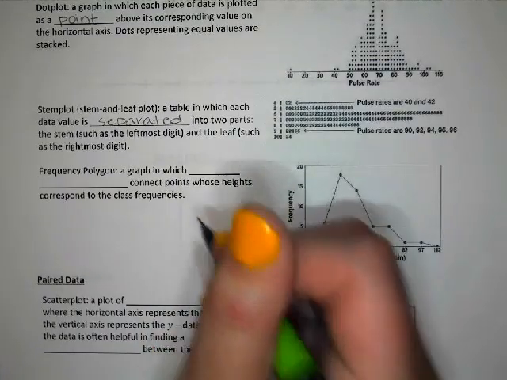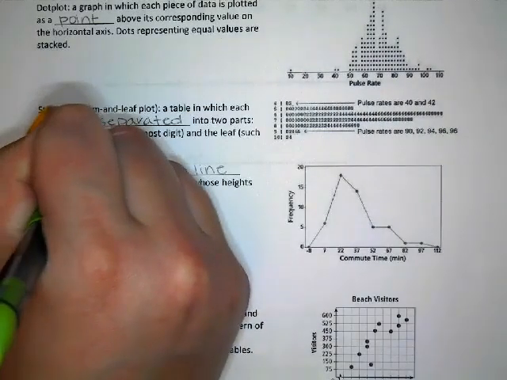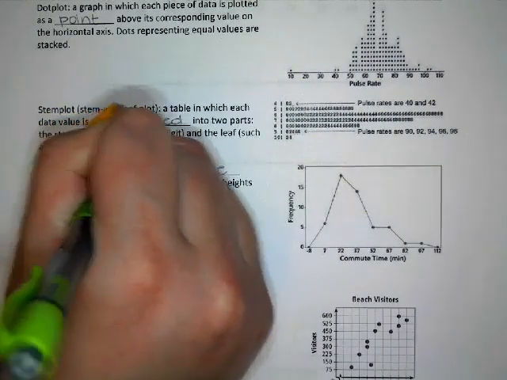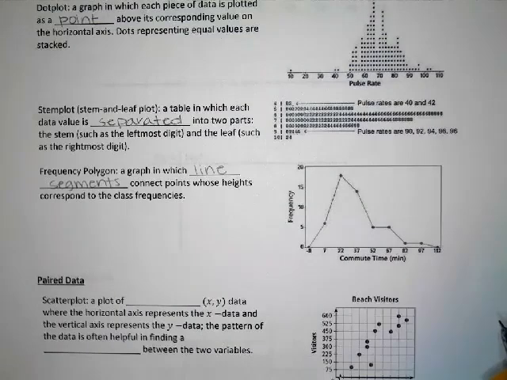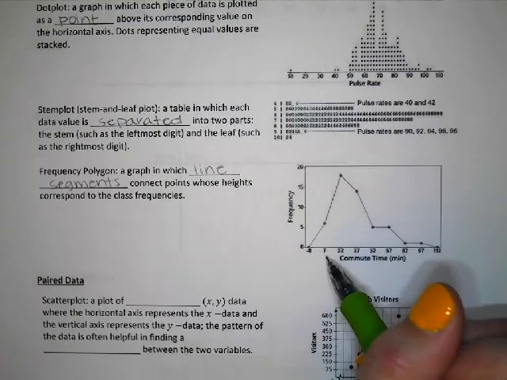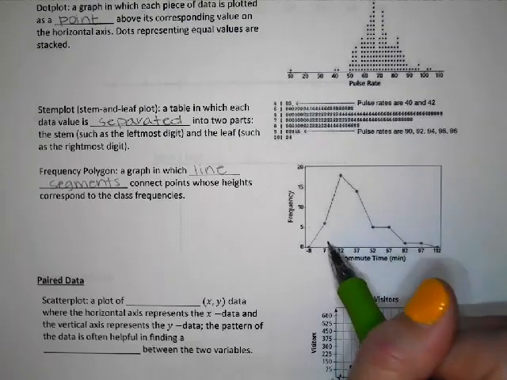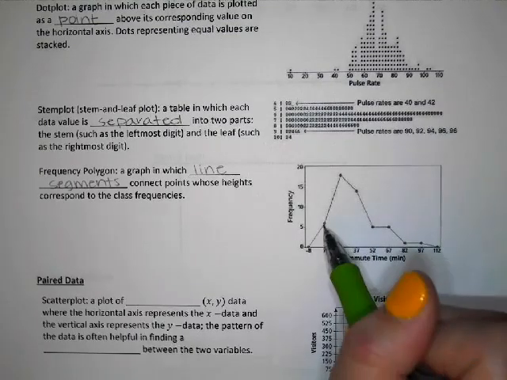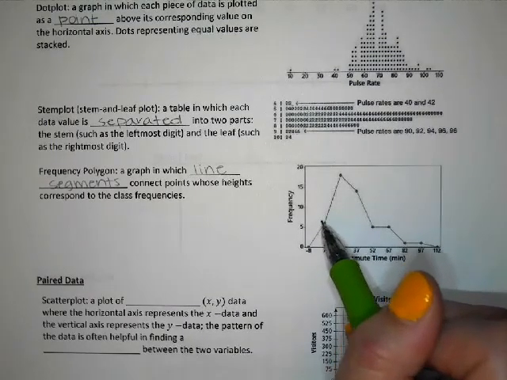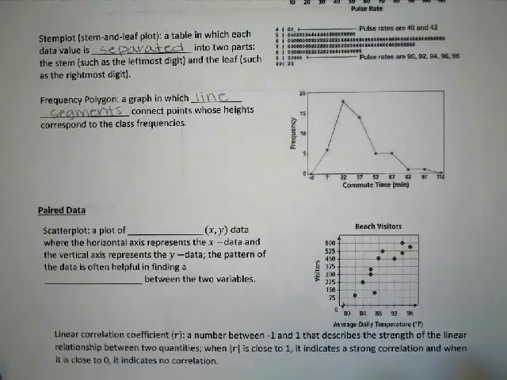A frequency polygon is a graph in which line segments connect points whose heights correspond to the class frequencies. So we'll see in a future example, this is similar to a histogram, which we studied in the previous section, but instead of having bars that are right next to each other, it's almost like we put a dot at the top of each bar and then connect the dots. And again, we'll see that in a second.